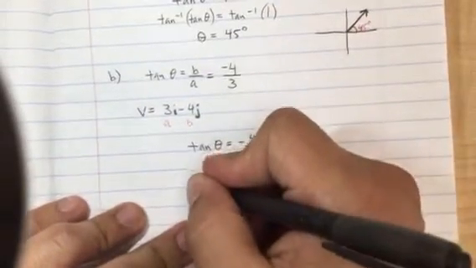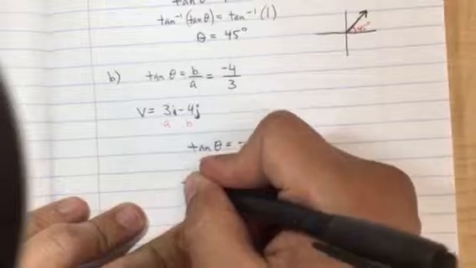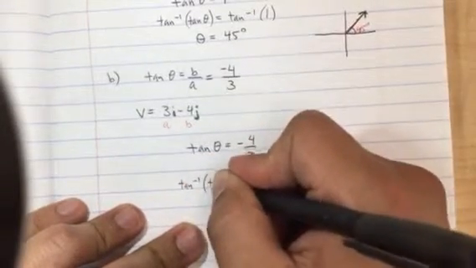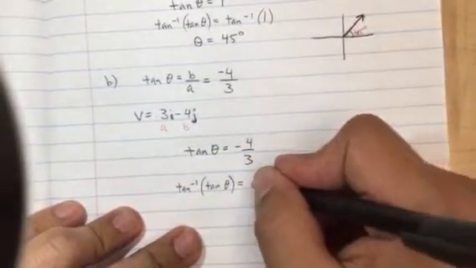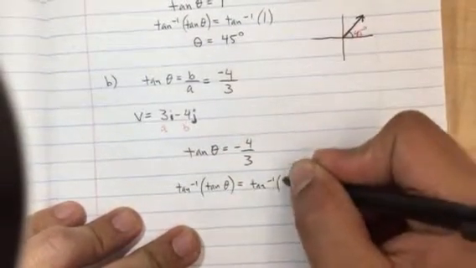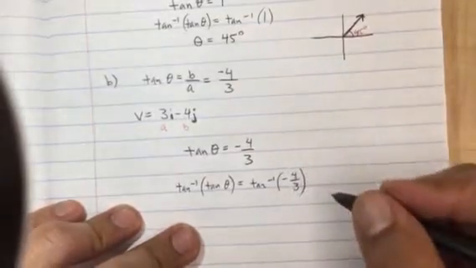I'm going to take the inverse of both sides. So inverse tangent of theta, and then over here I'm going to take the inverse tangent of negative 4 over 3.